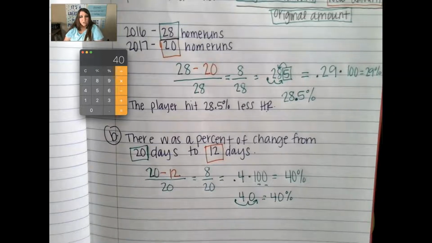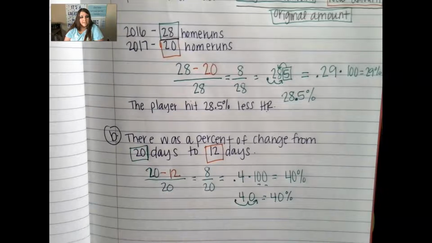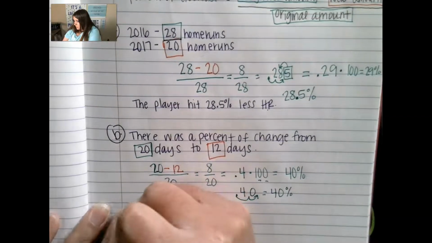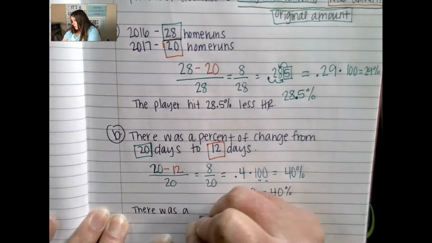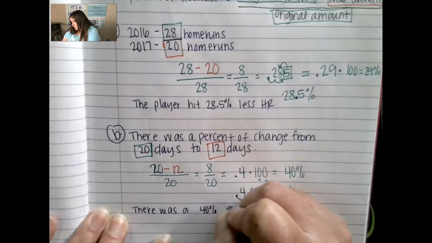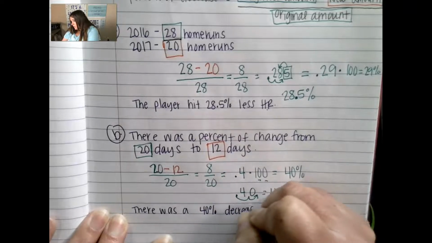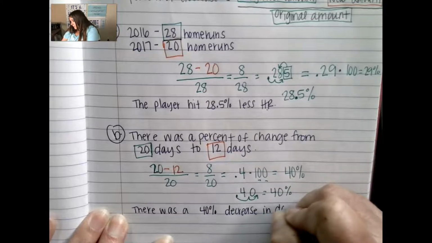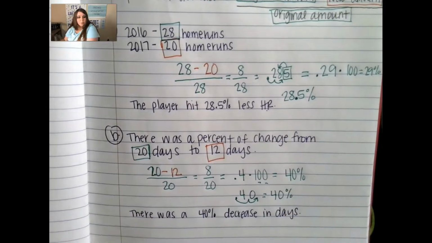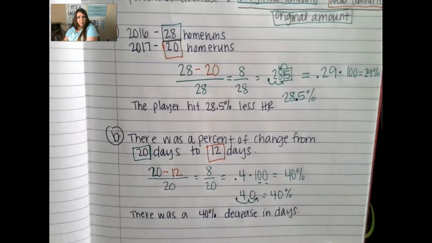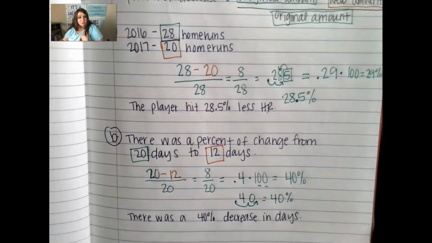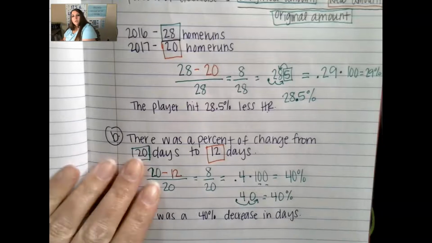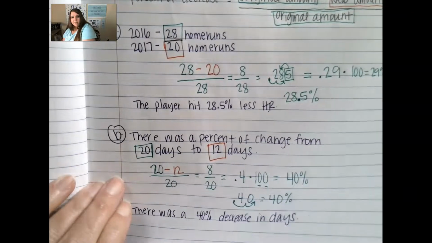So to answer this question, the change was a decrease. So there was a 40% decrease in the amount of days. All right, go ahead and hit pause right now if you need to finish writing this part of the problem down. I'm going to go to the next page and we are going to do our try it.